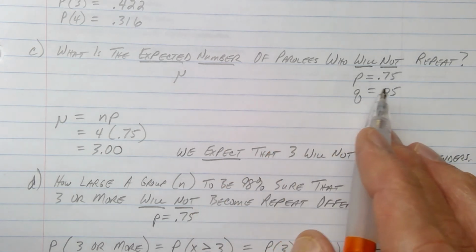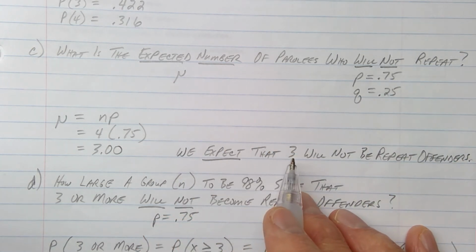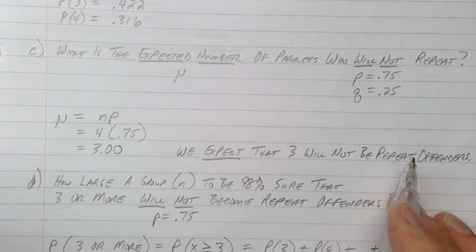That kind of makes sense. 75% is 3 out of 4. We expect that 3 out of 4 will not go back to jail.